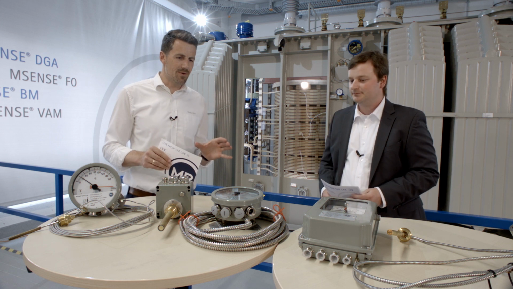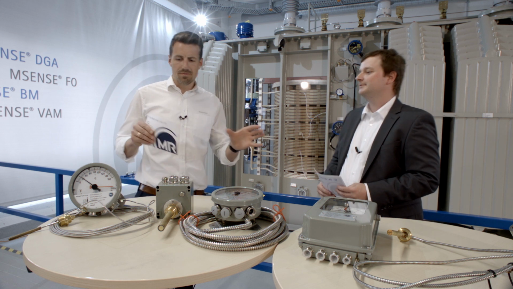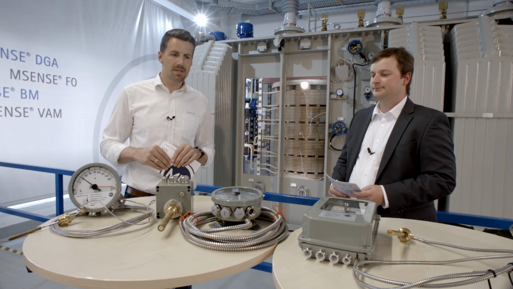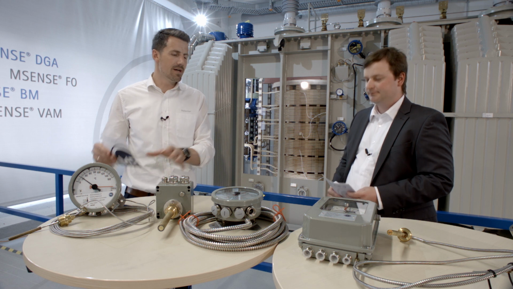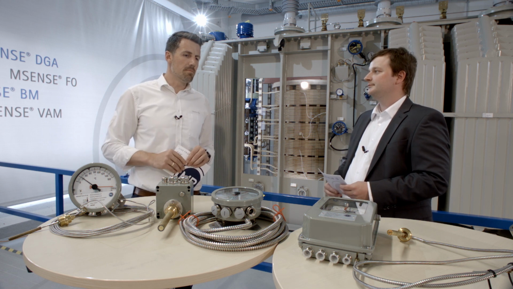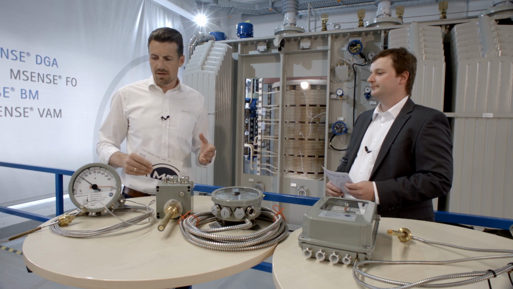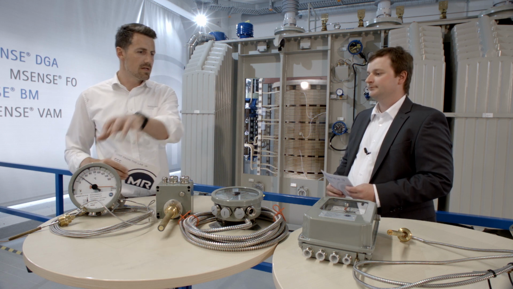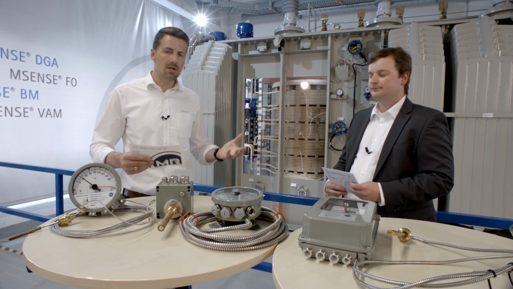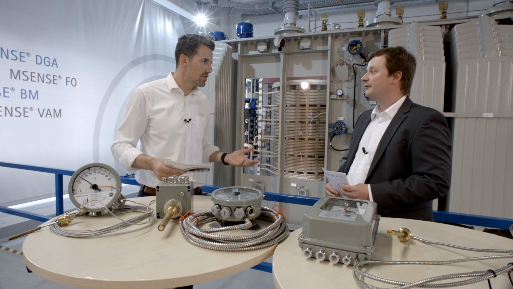Okay, I need to summarize here. Actually, two different principles. So the burden tube design principle here on the right-hand side, the bellow tube design principle on the left-hand side. We can also differentiate the round type thermometers and the square type. I think it's a philosophy question at the end of the day. Yeah.